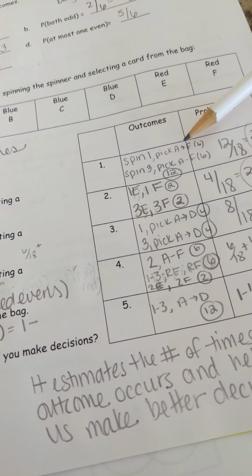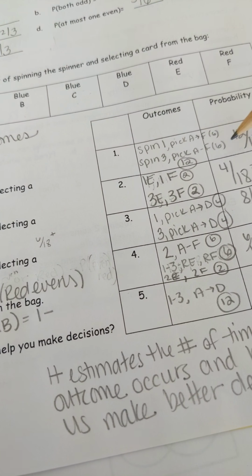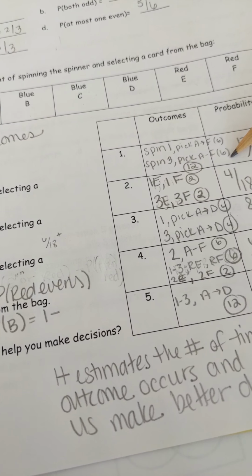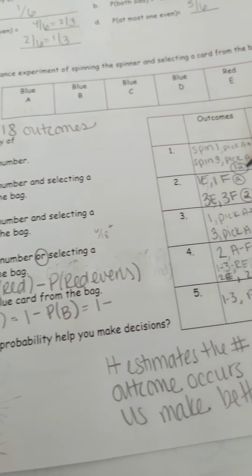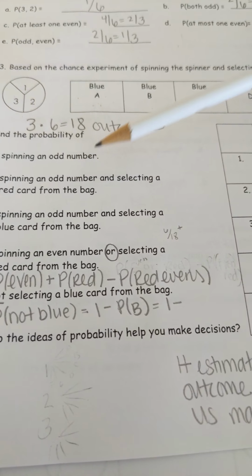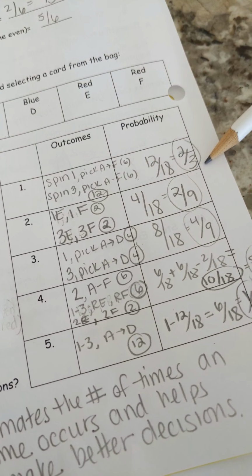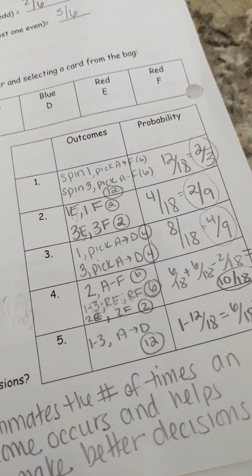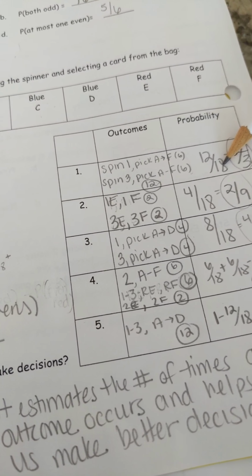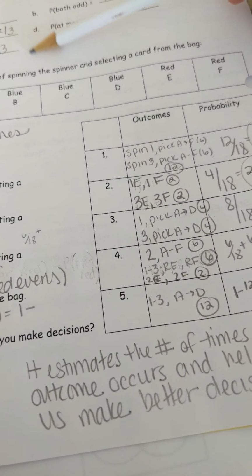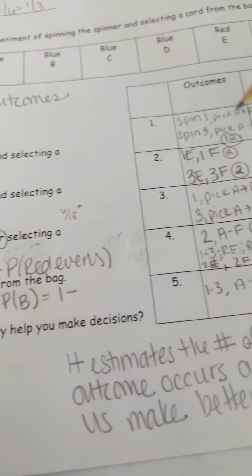That gives me 12 for this favorable outcome of spinning an odd number. And there's 18 total. So 12 out of 18 or 2/3 is the probability. Favorable out of total number of outcomes. Again, the tree diagram would have listed all of the 18 possible outcomes for you.